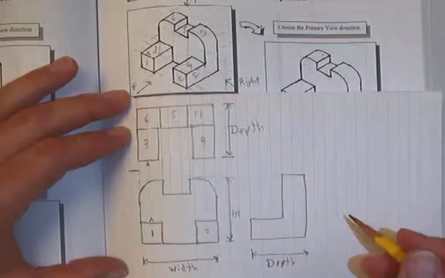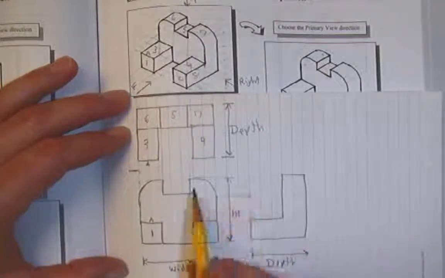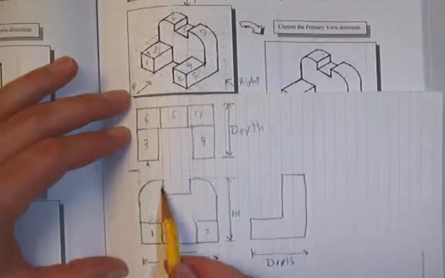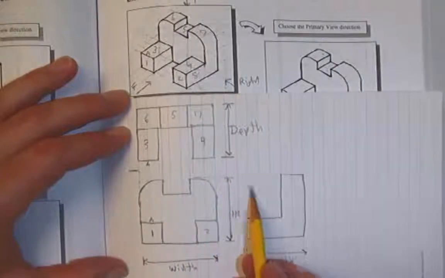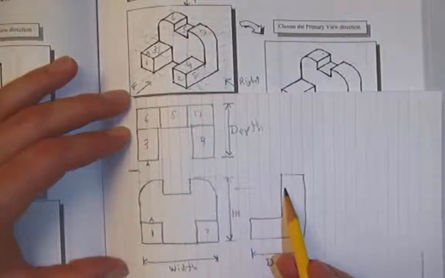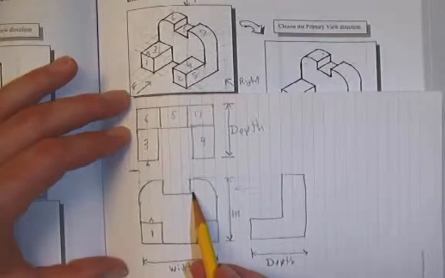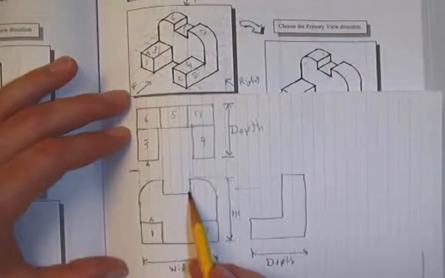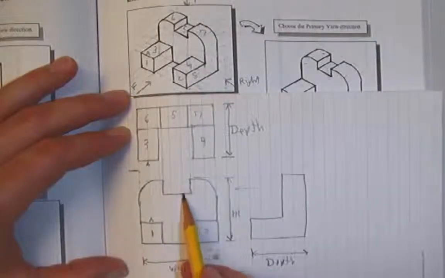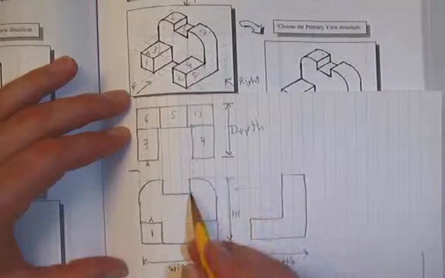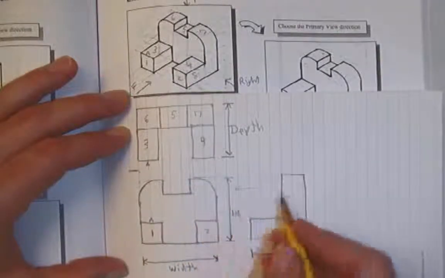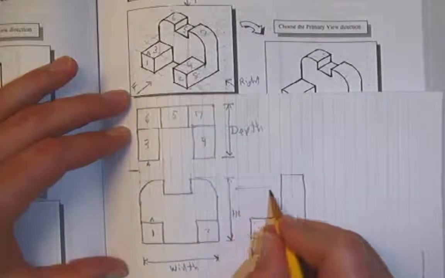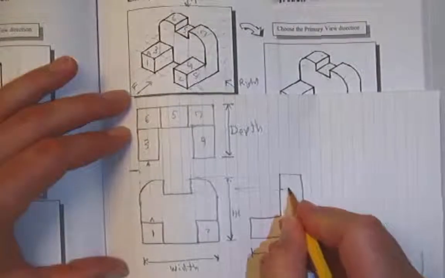Now we get into the hidden lines. All right, anytime you go to a view and there's some kind of cavity that, see, we're looking from the left in to the front here, there's going to be this edge right along the bottom that we're going to see. And since it's blocked by the front face, that's where we're going to bring over a dotted line.